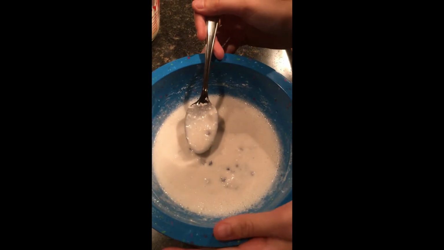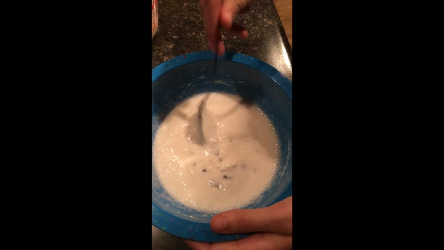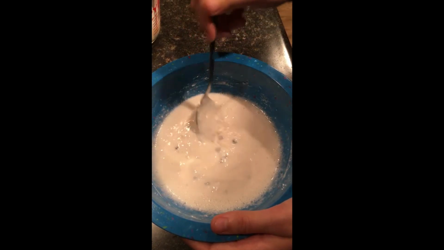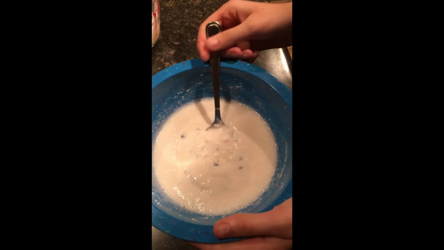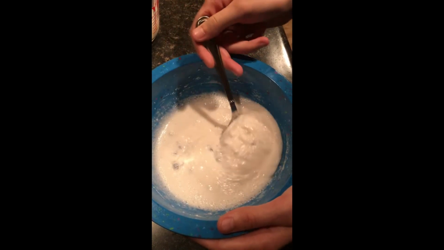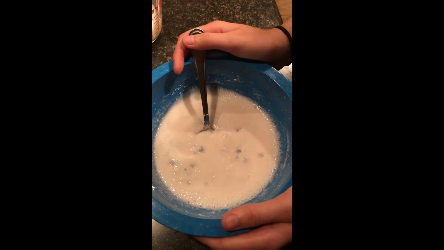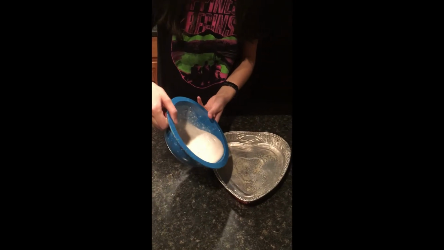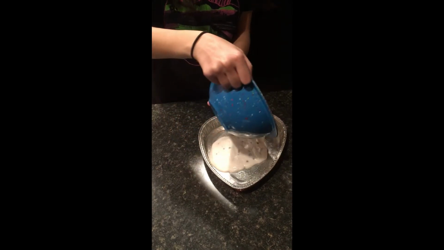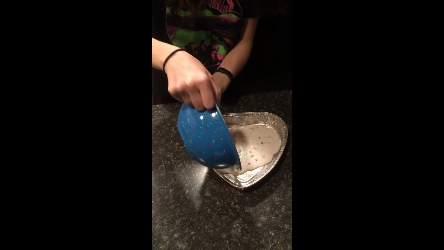So as you can see, I've been mixing for a little while, and the powder has turned into some sort of a liquid with the milk, even though the blueberry bits are still kind of solid. So then I'm going to bake it, and we're going to see if it turns back into a solid. Since the muffin mix is a liquid, it should pour and take the shape of the pan.